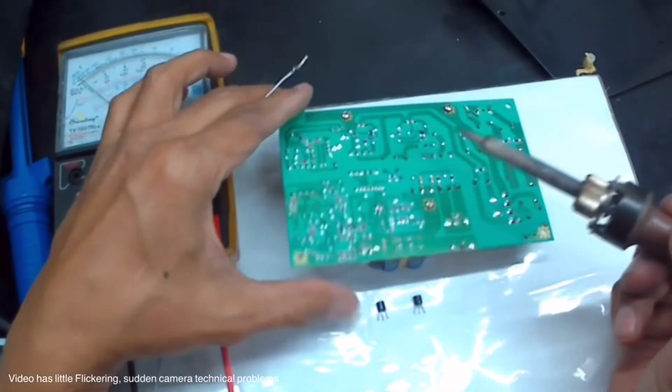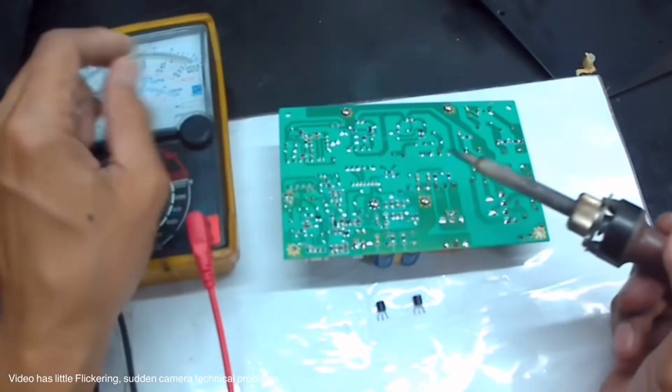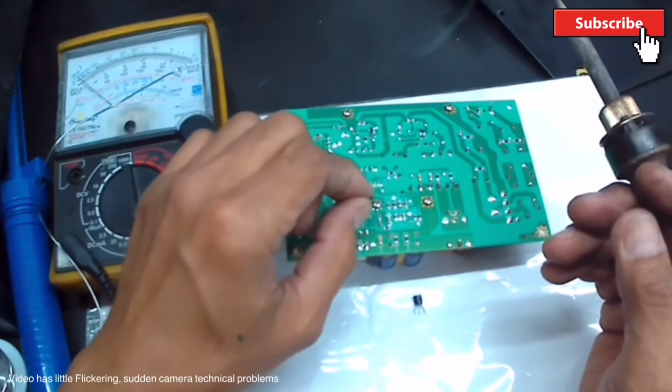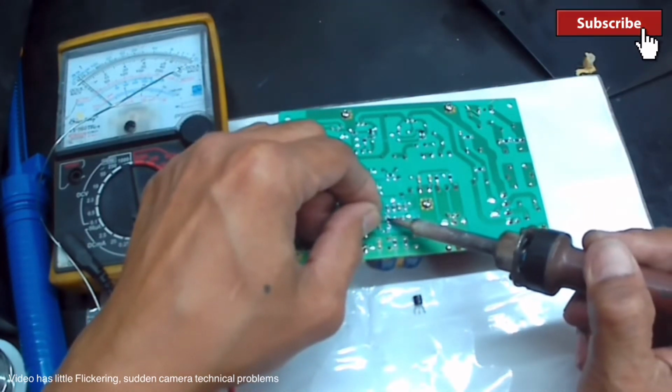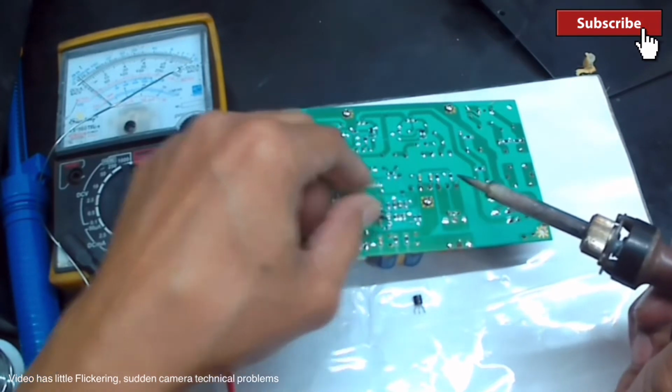We are going to install our replacement parts at the copper side of switch mode power supply board. And we are going to connect first the base terminal, then bend the collector and emitter and solder it.